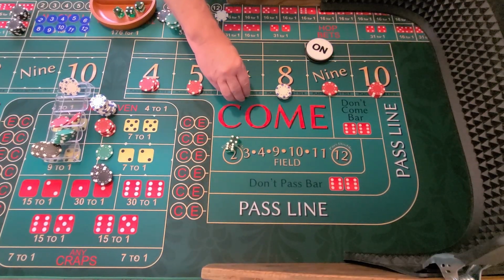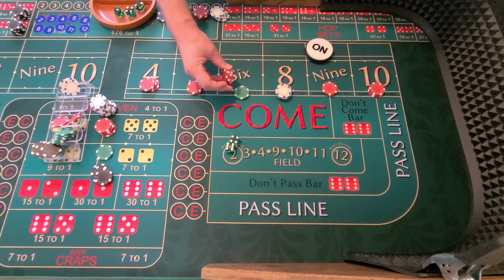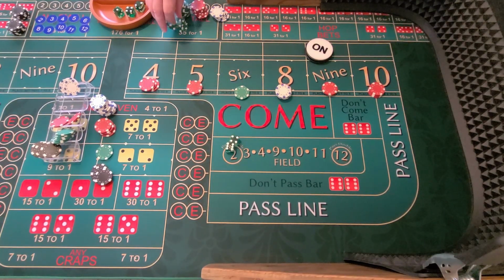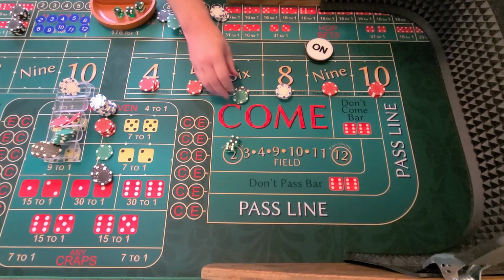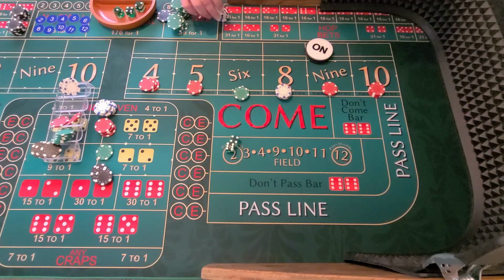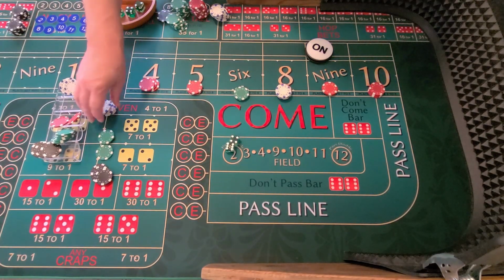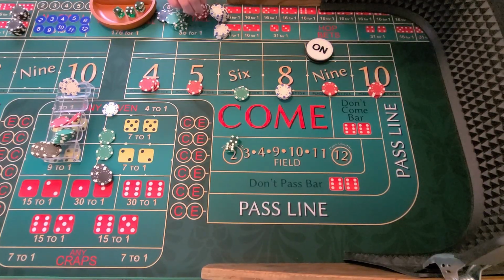Let's see where we're at. That is 5, and there is 5. So we're at 150. Okay, that's easy enough, right? And we'll condense some of this down over here just so they don't fall. And we'll keep rolling in just a moment.